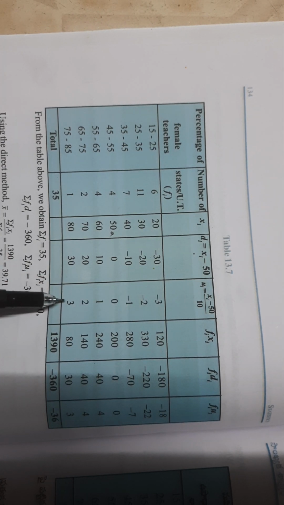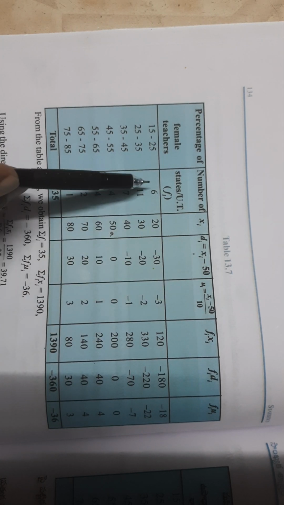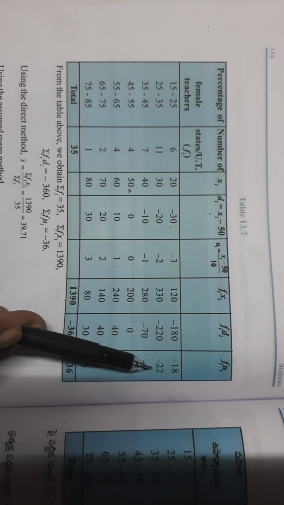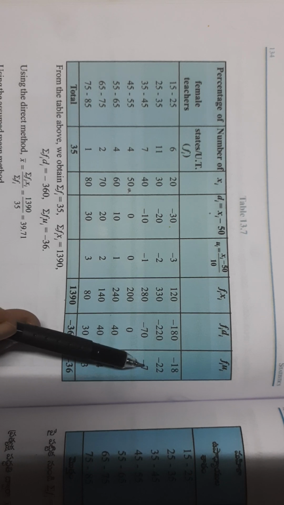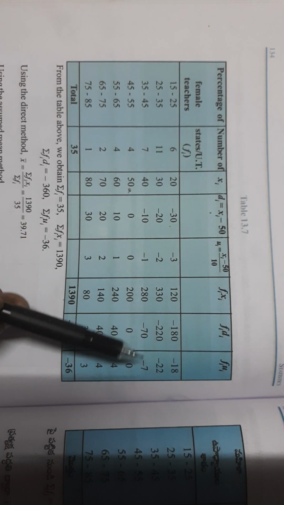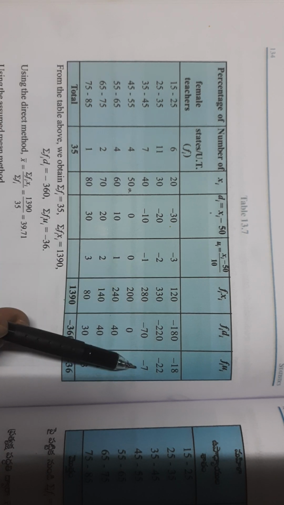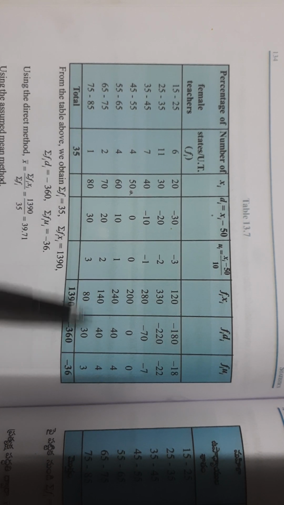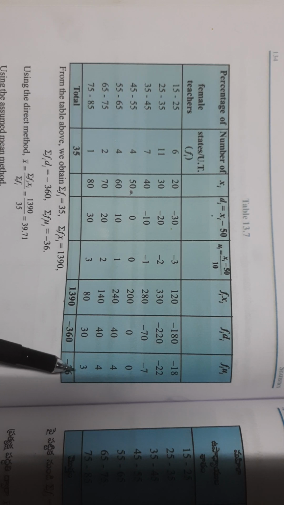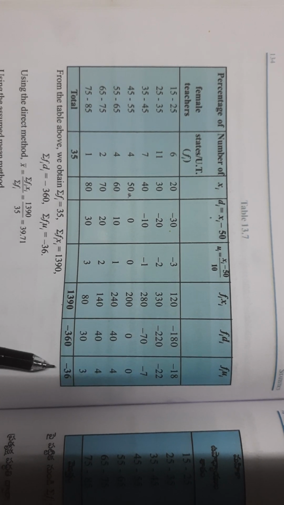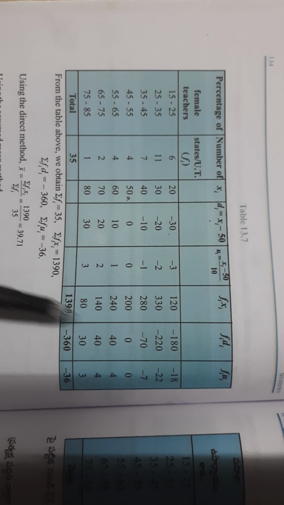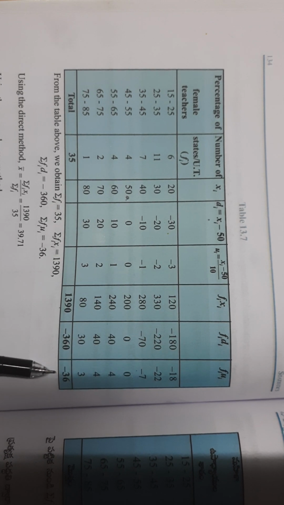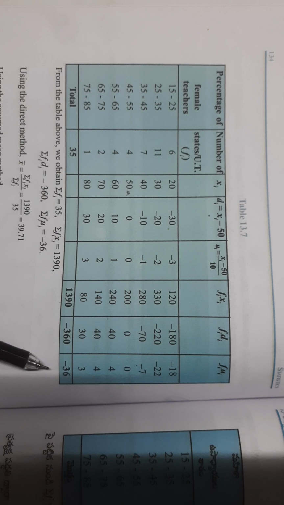Like that, ui is obtained. Multiply this ui with fi. 6 3s are minus 18. In the last column it is minus 18. 11 2s are minus 22. Here minus is there, that's why minus 22. 7 minus 1s are minus 7. 4 into 0, 0. 4 1s are 4. 2 2s are 4. Again 1 into 3, that is 3. If you add all these, we will get minus 36, because more negative values are present, so after subtraction we will get minus 36.